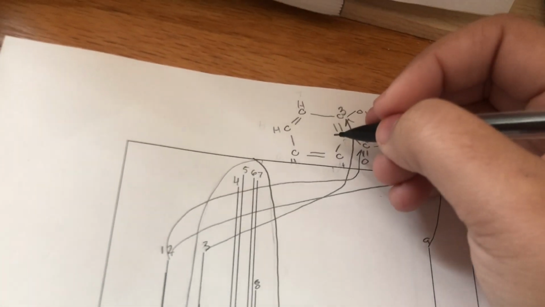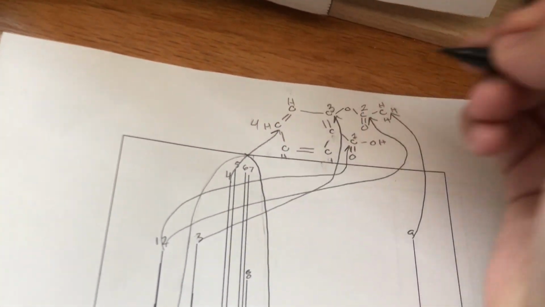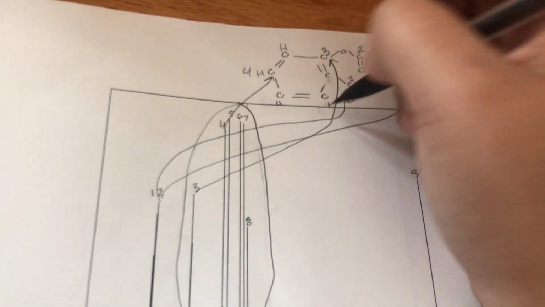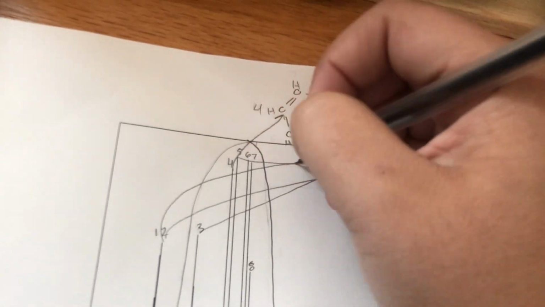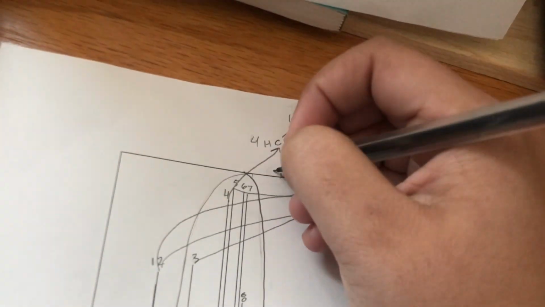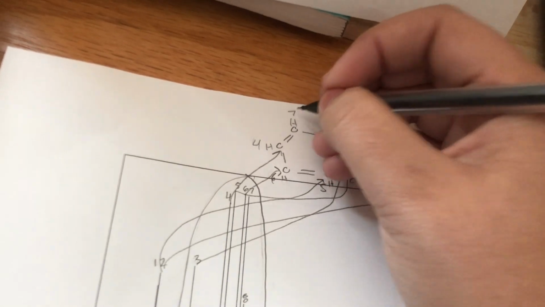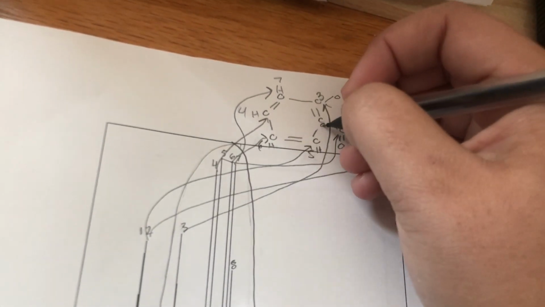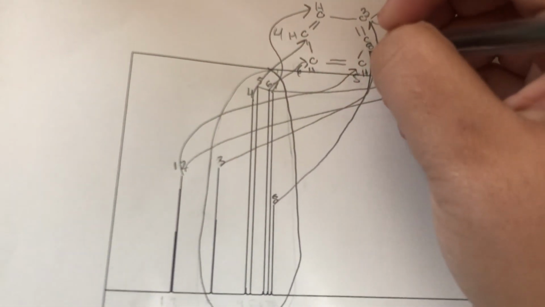Number 4 is going to be this carbon. Number 5 is going to be this carbon right here. Number 6 is going to be this carbon right there. 7 is going to be this carbon up here. And then the 8th carbon right here is right there.